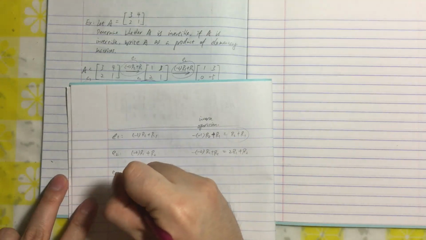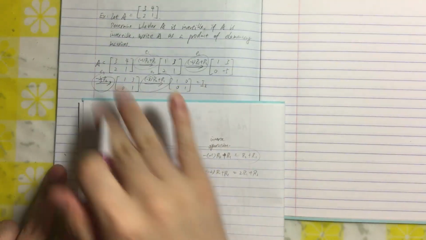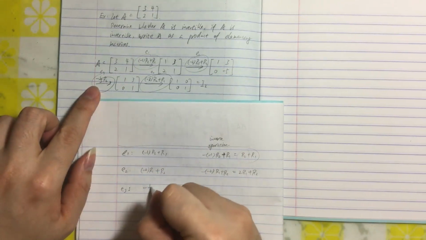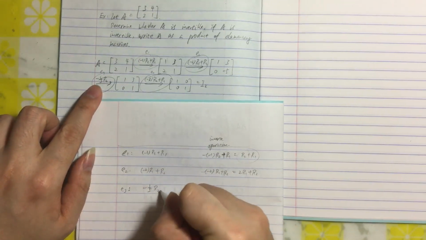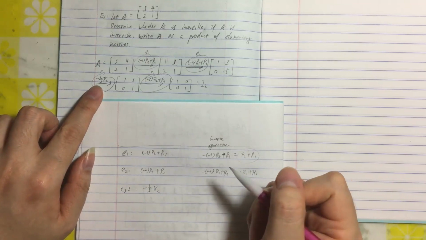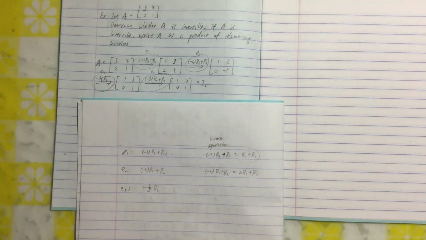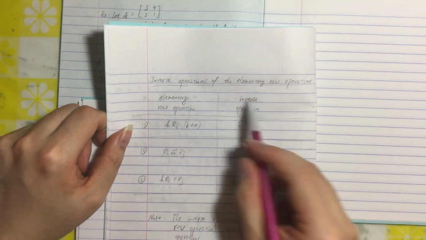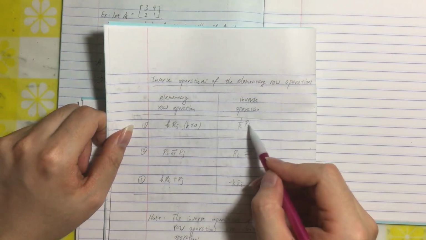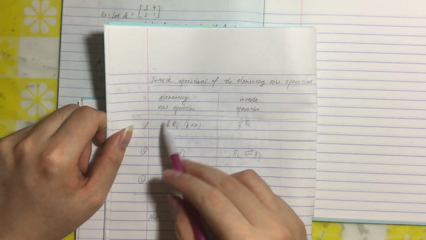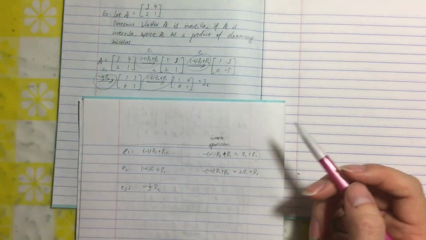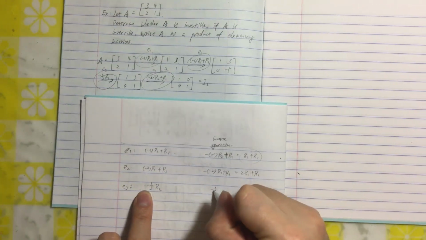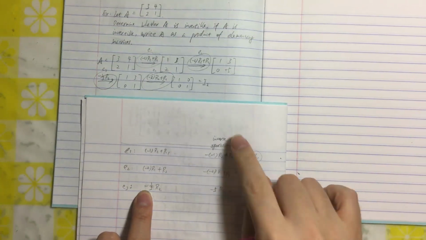Next, for E3, the operation of E3 is -1/5 times row 2. How do we find the inverse operation? When we have a constant times a row, its inverse operation is the reciprocal of the constant times the same row. So the reciprocal of -1/5 is -5 times the same row. That's the inverse operation of E3.